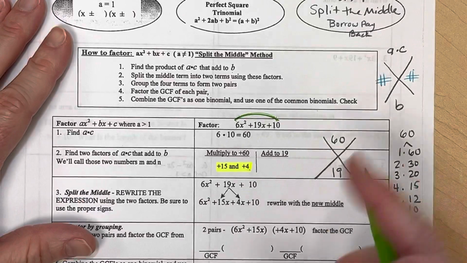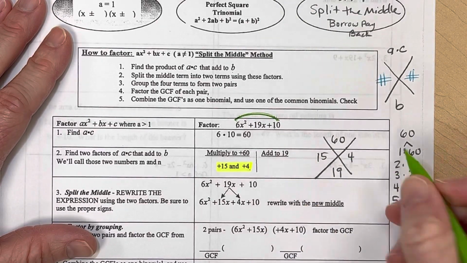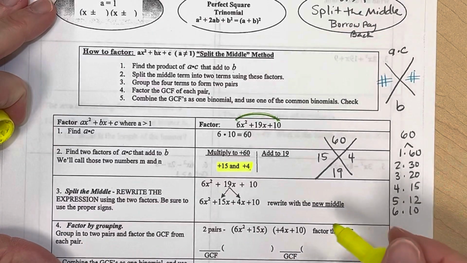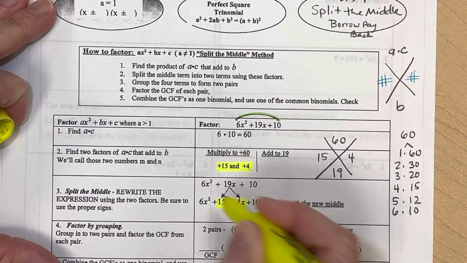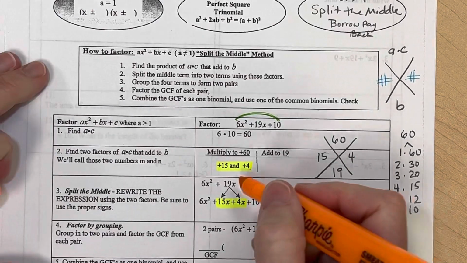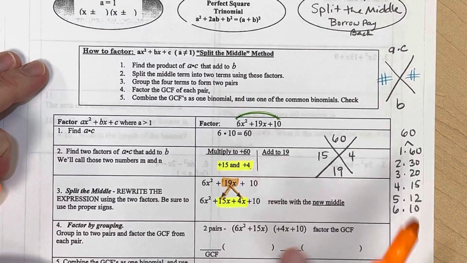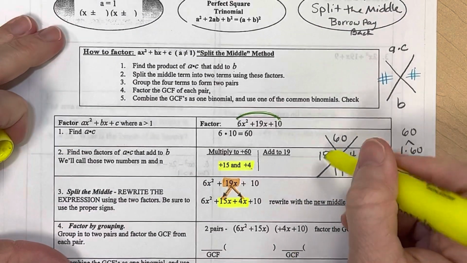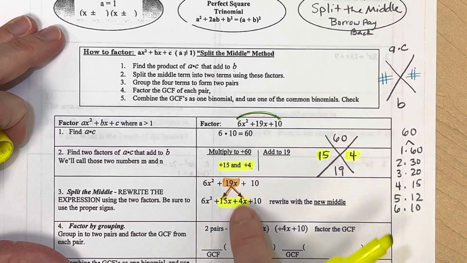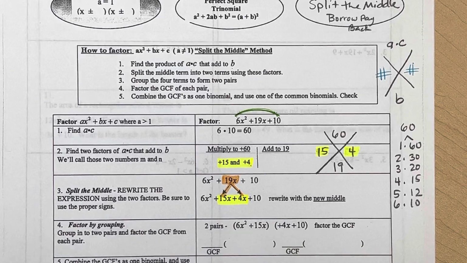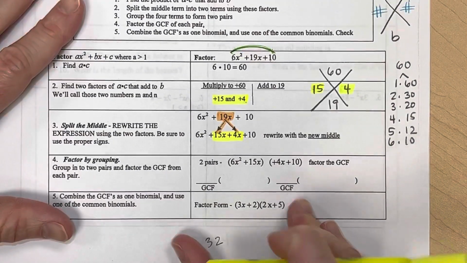So what you're going to do with the 15 and the 4 is not just pop them into your factors like we had before. Instead, split the middle is the name of this method. Your 19 gets turned into those two new middle terms. So instead of having your middle term that was 19, you literally do what's called split the middle into those two numbers that you found over here, the 15 and the 4. You rewrite your trinomial that you originally had, and it now becomes a polynomial, a 4-term, and you do grouping. Hopefully you remember grouping, but I'll give you a quick refresh.